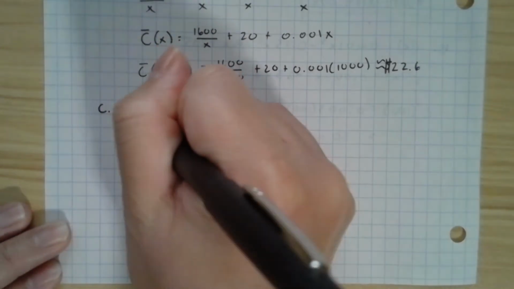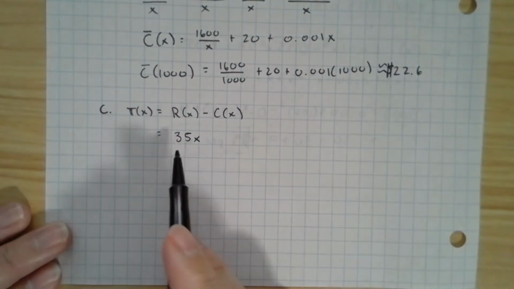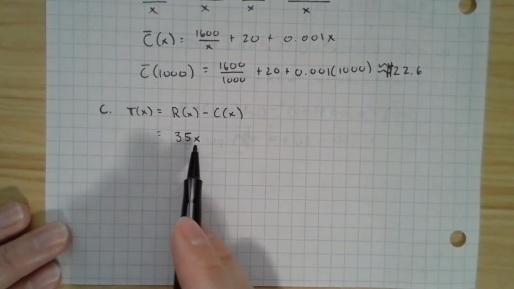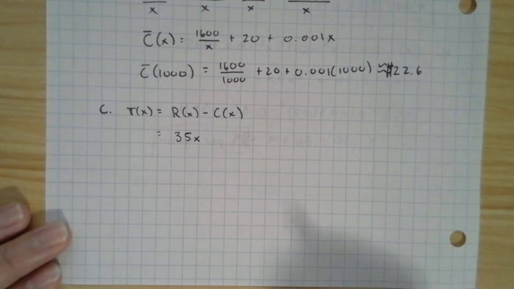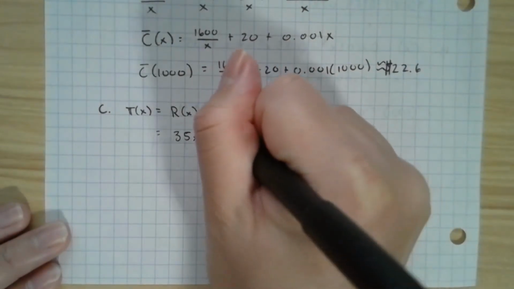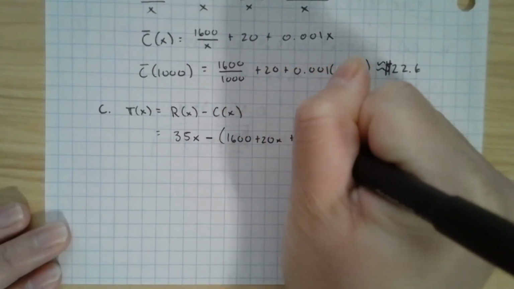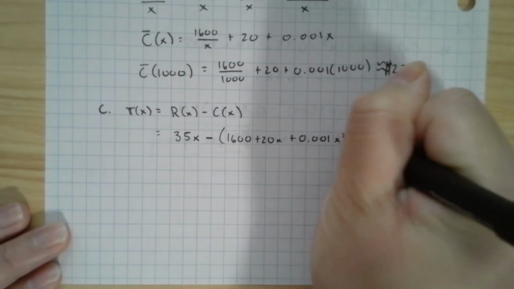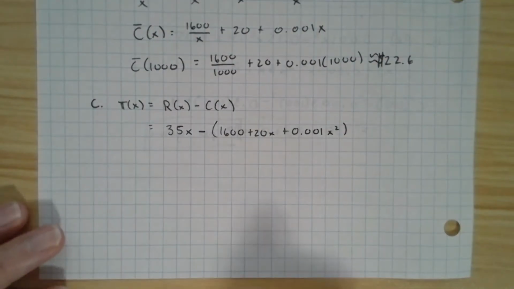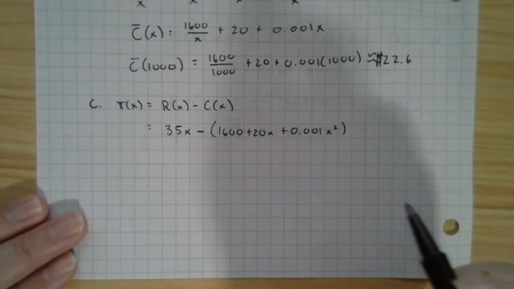So the revenue function then would be 35x, because if the monitor sold for $35, well then 35 times the amount of units sold. So 35x minus then the cost function, so 1600 plus 20x plus 0.001x squared. Okay, so let's just simplify this real quick then.